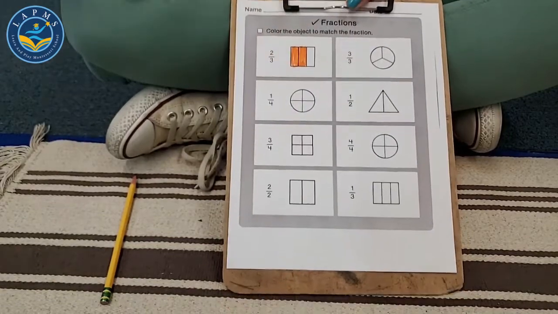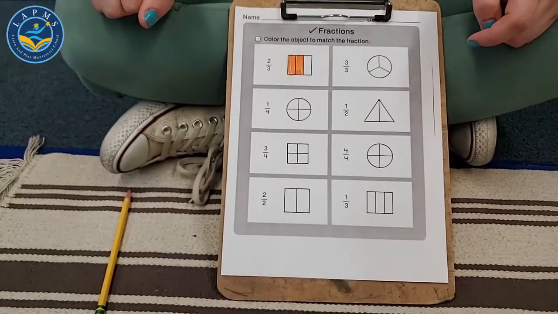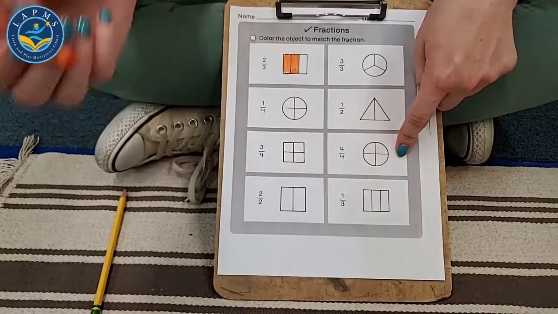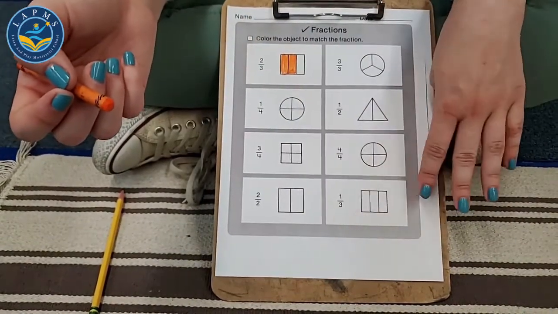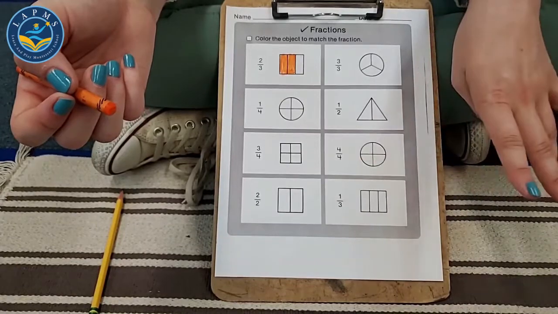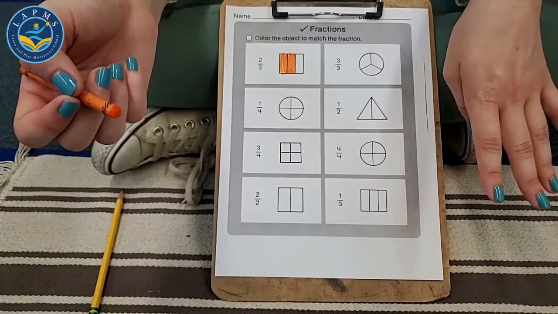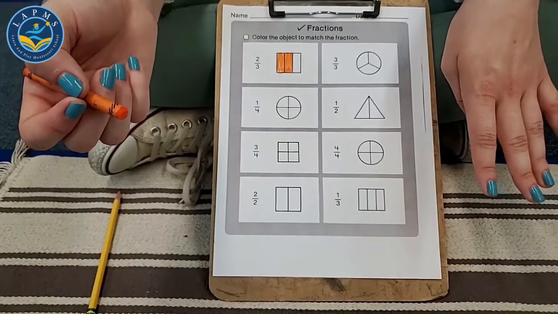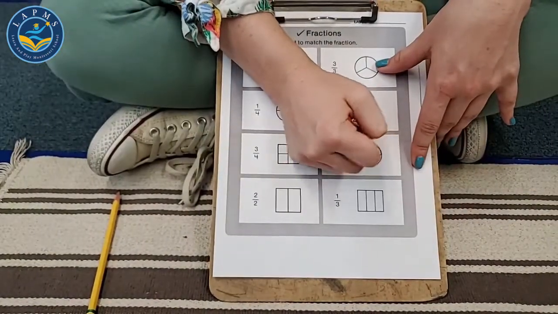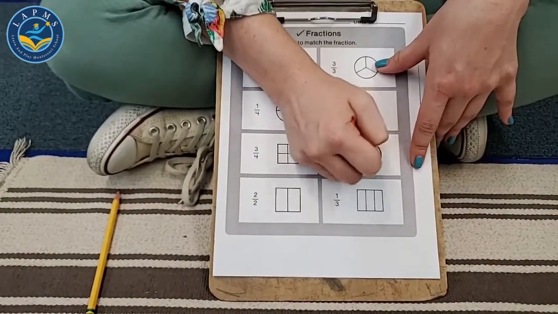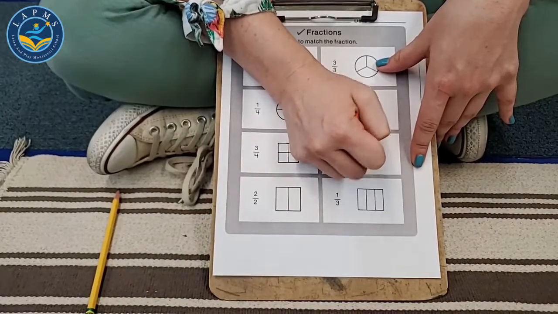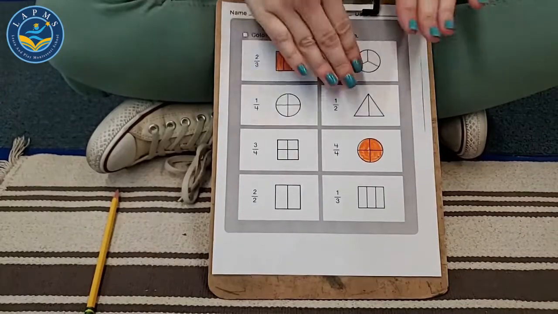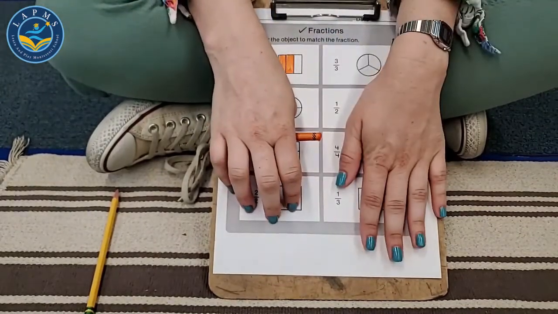Okay, and I want to do one more here. 4/4, 4/4. Do we color 1, 2, 3, 4? Yeah, 4. Okay. So we are going to color this 4 all together. Okay, my friends, don't forget to finish the rest here.